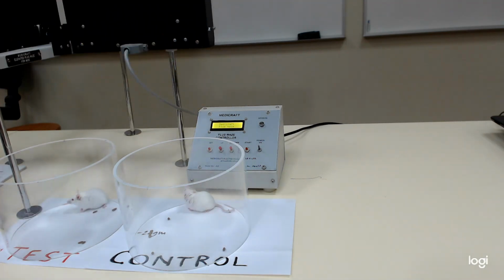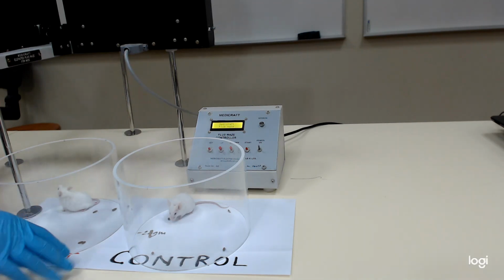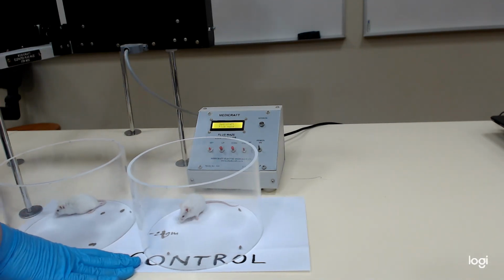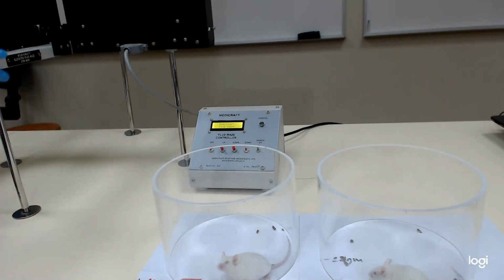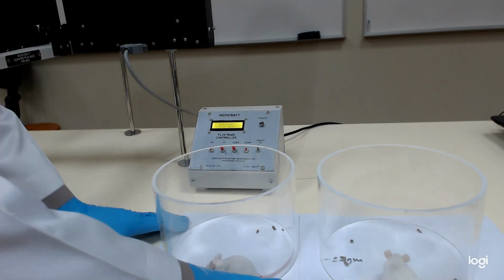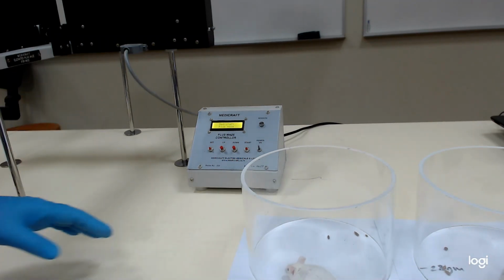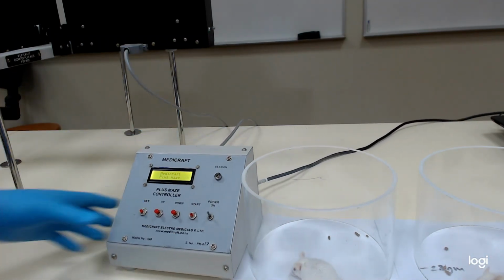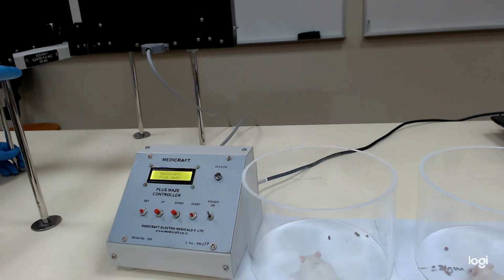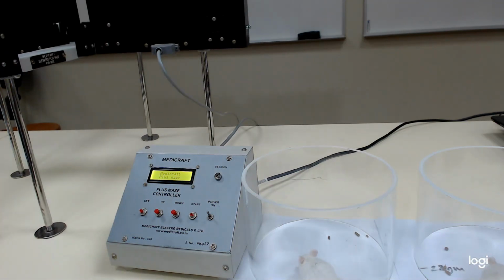At the end of 5 minutes it will give us the number of entries in each arm, whether it is the closed arm or the open arm.